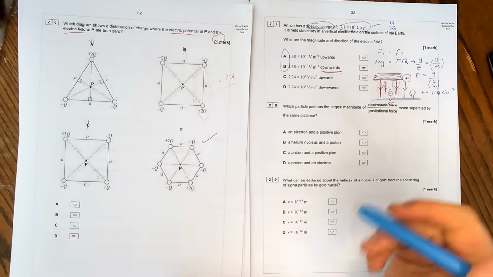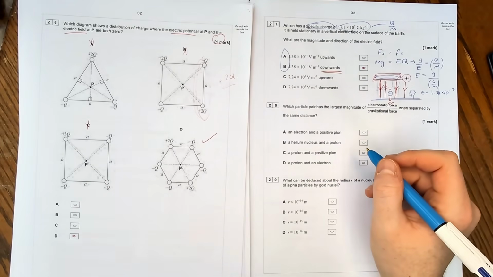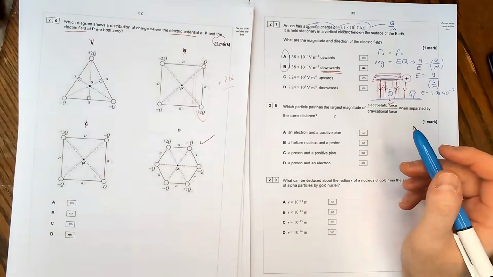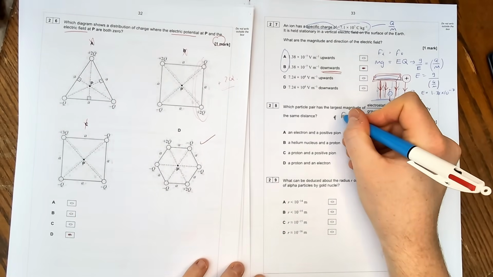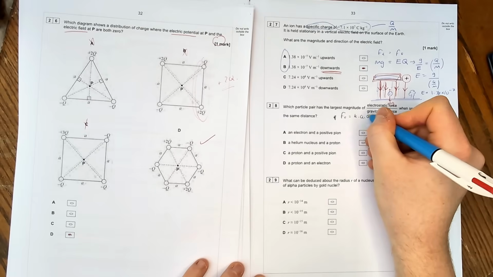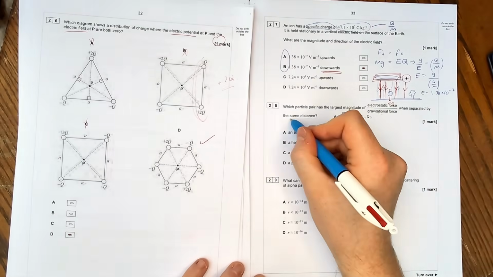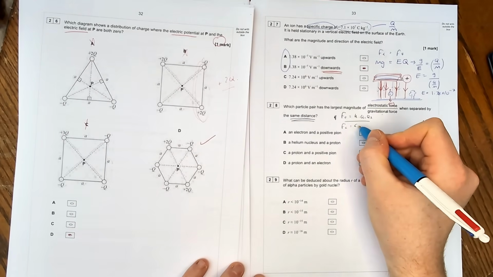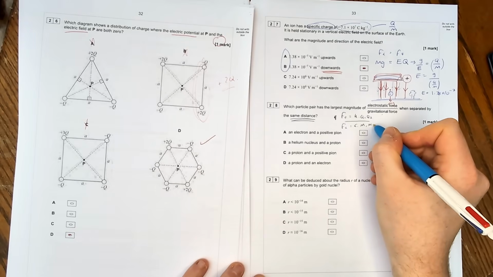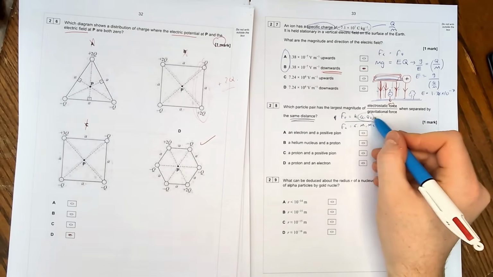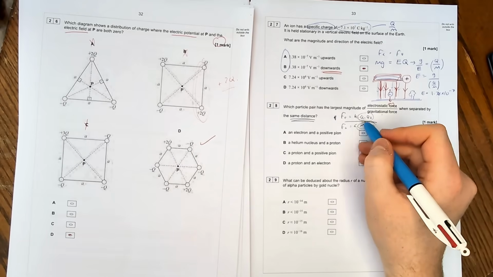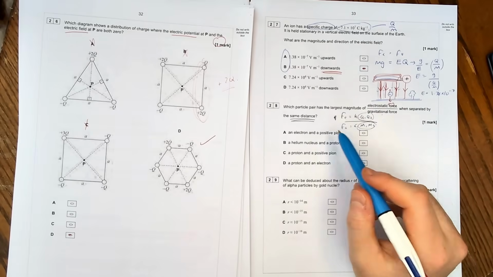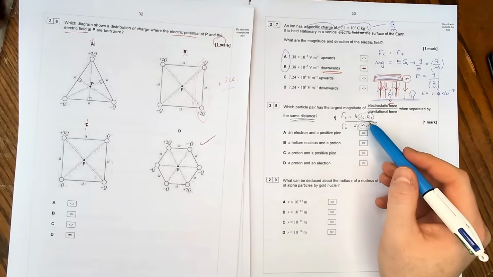So when we talk about electrostatic force, it's a constant times Q1 Q2 over R squared. I'm going to leave out the R squared because it says they're at the same distance. That's divided by FG, which is a constant times basically M1 M2. So essentially you're looking at the ratio of the product of the charges over the product of the masses. So we're ignoring the distance between them, and I would just look through and see if you can find which one's got the highest charge and the lowest mass, basically.